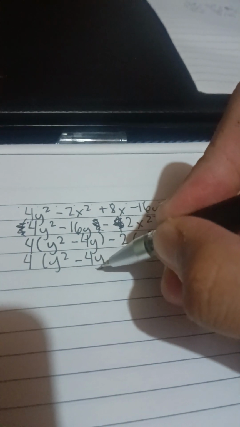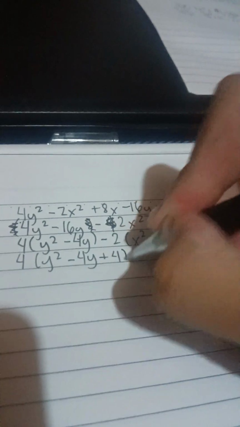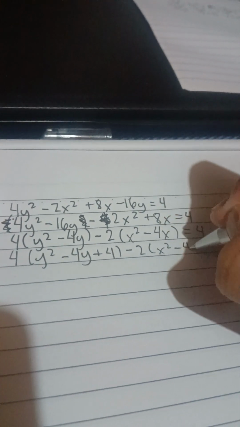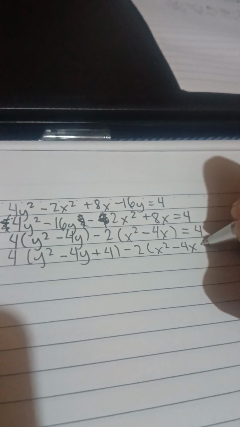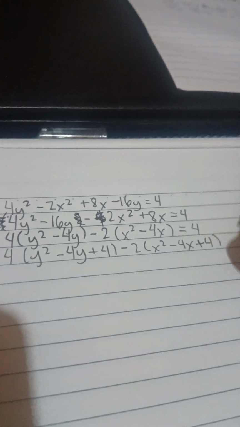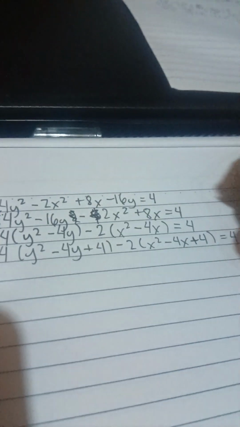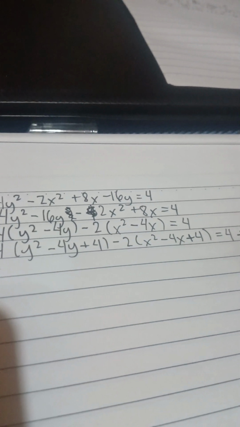So positive 4, minus 2 times x squared minus 4x. 4x divided by 2, same answer, would be 4, equals 4. So 4 times 4 would be positive 16, and 4 times negative 2 would be negative 8.